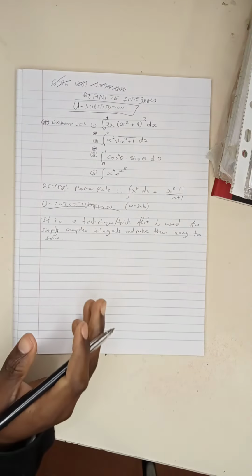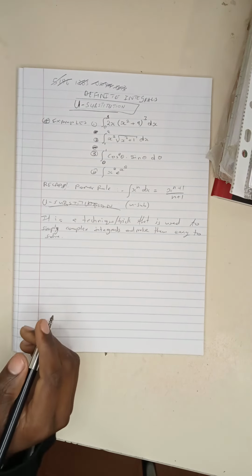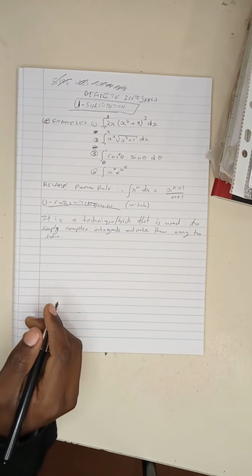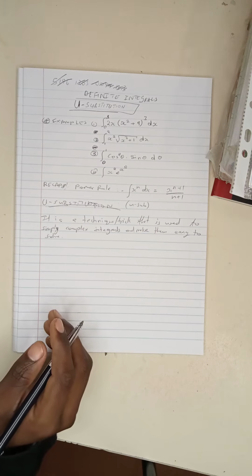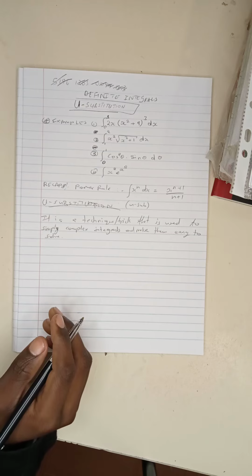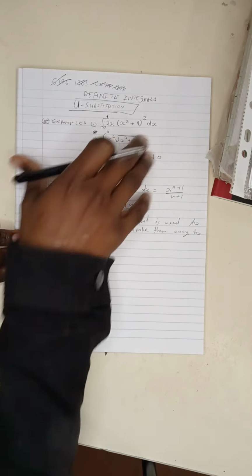Yes, this is why we use this. Then it has its conditions, but I'm not going to list them all here, more especially when dealing with trigonometric functions.